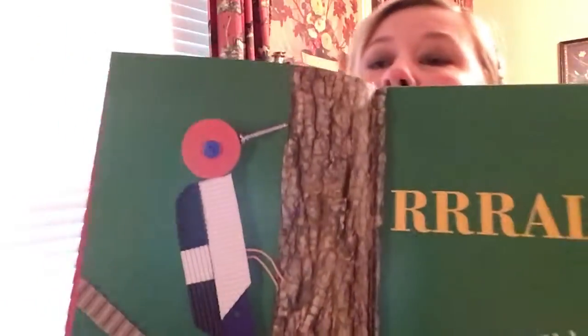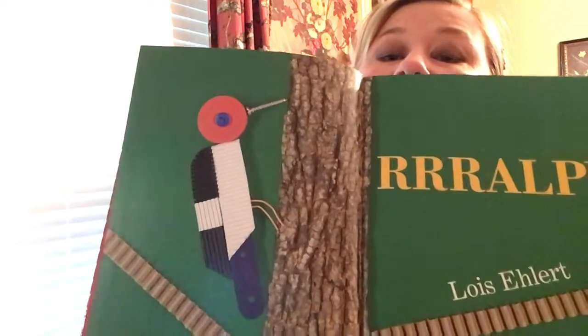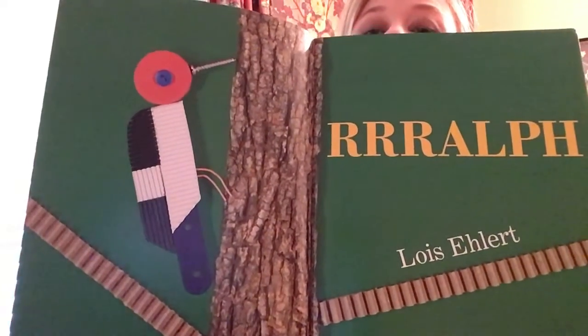Check out that texture on that page. Look at all that stuff. It's a really bumpy and rough looking tree, huh?